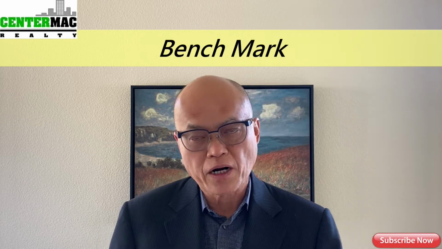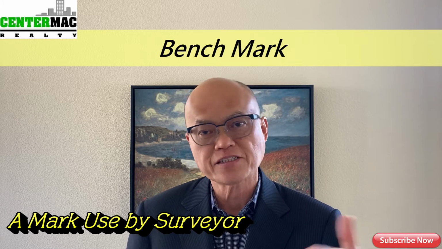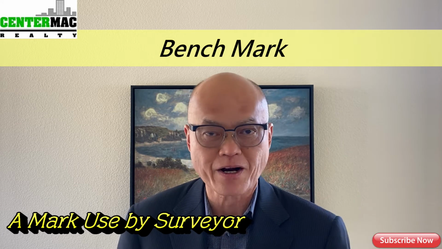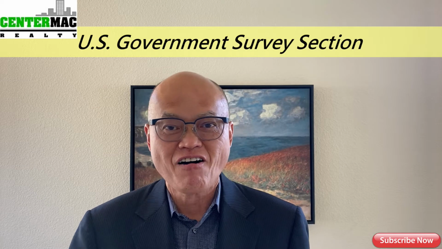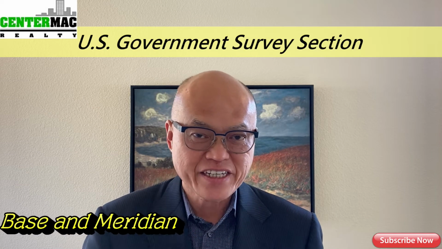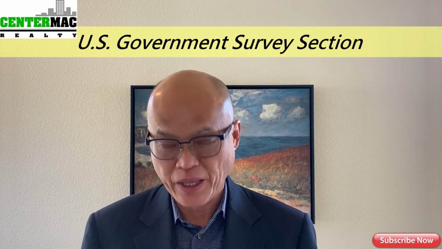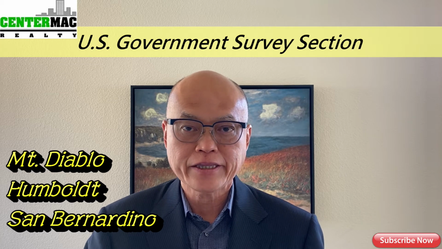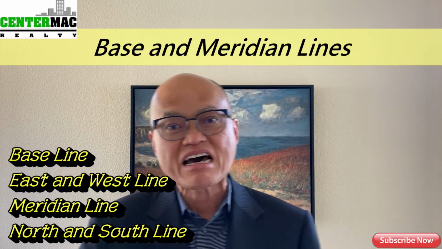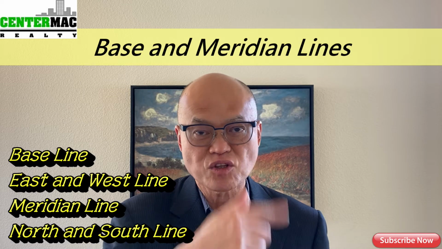What is a benchmark? A benchmark is just a mark that's used by the surveyor as an elevation point. That's what a benchmark is. The next system is what we call the U.S. Government Survey and Section System. It consists of baselines and meridians, and there are 3 important base and meridian systems. You have the Mount Diablo, Humboldt, and San Bernardino. Baselines are just lines that run east and west, and meridians run north and south.